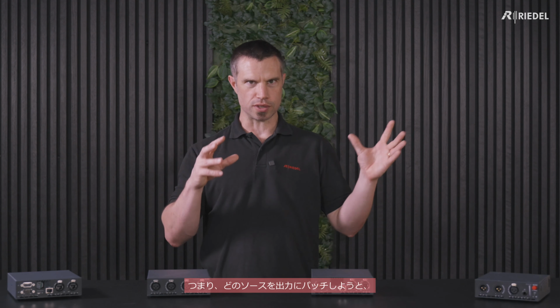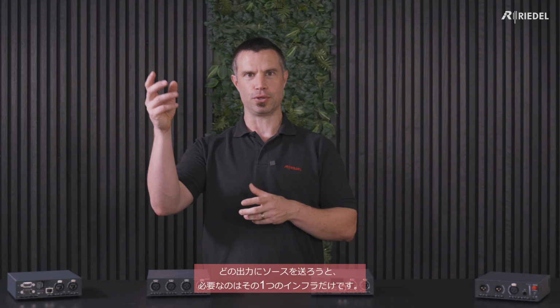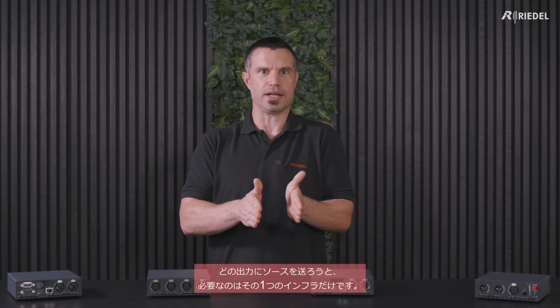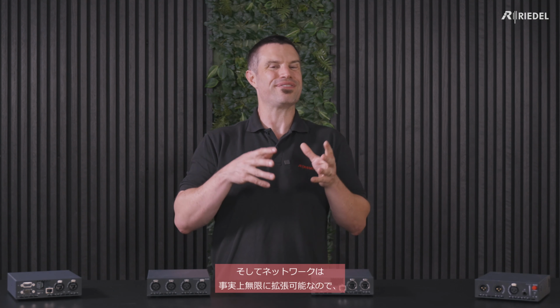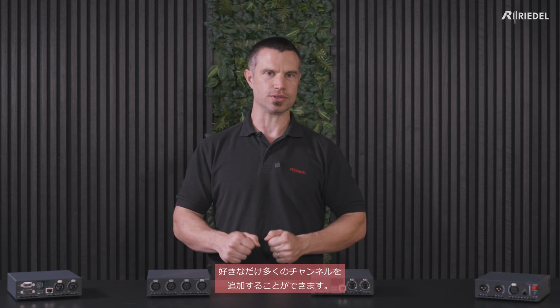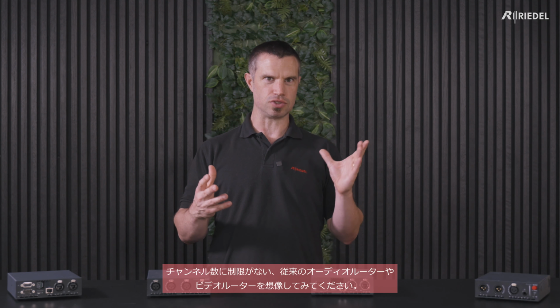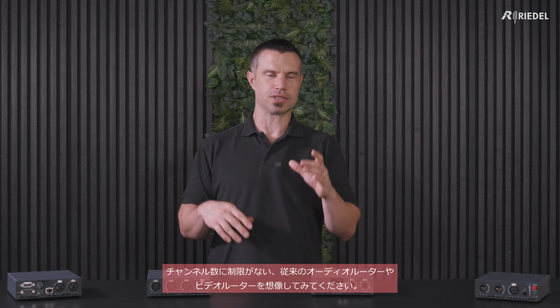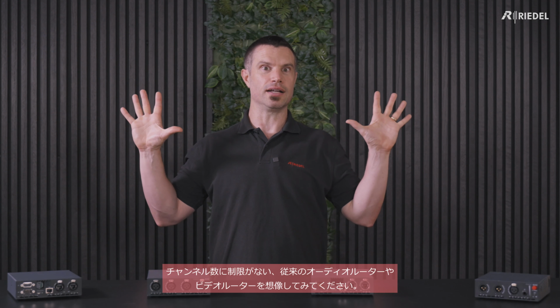So whichever source you're patching to an output, whichever output you're sending a source to, you just have that one infrastructure. And networks are effectively infinitely expandable, so you can add in as many channels as you like. Just think of a traditional audio router or video router where you actually have an unlimited number of channels.